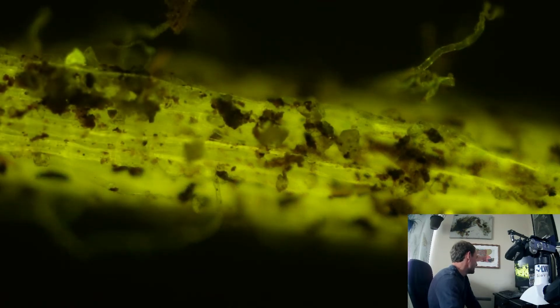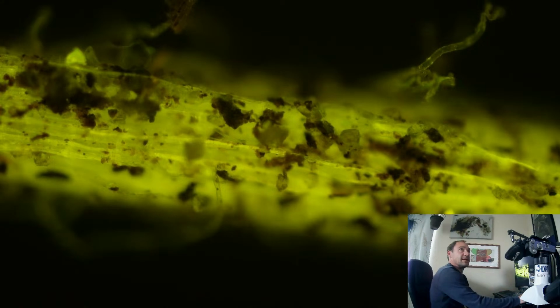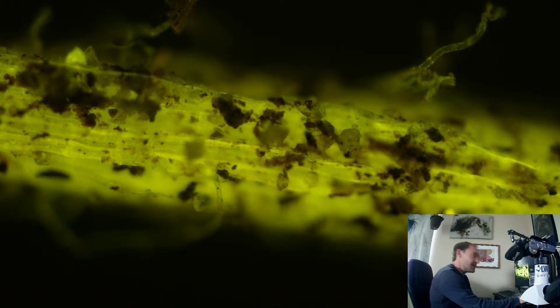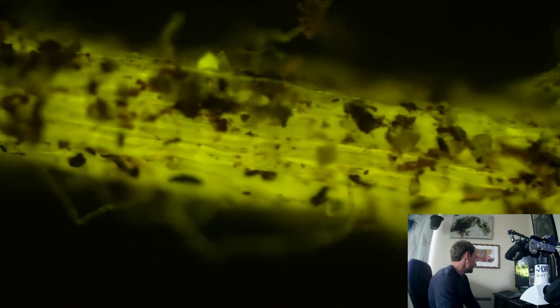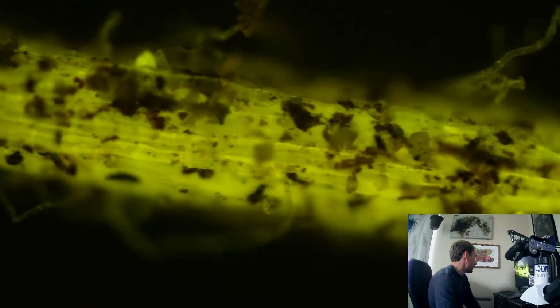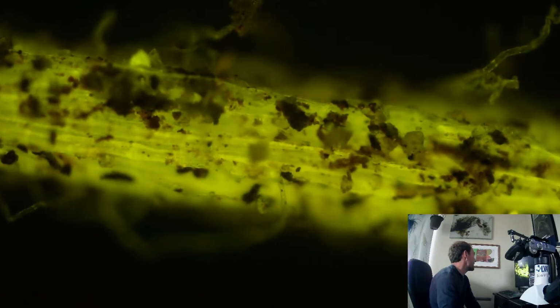So you can see all that, the veins there glowing, because that's all the spaces between the cells of the plant. And that's glowing quite a bit. Probably up top there on the root is a little piece of phosphorus.